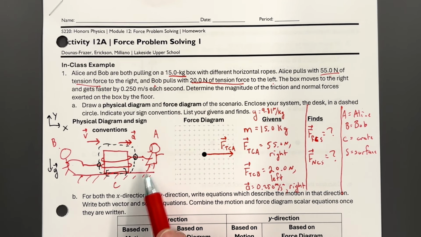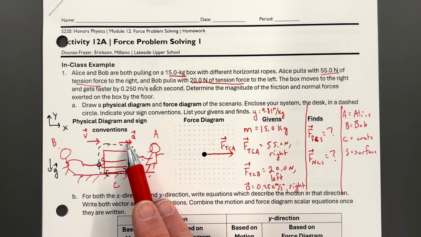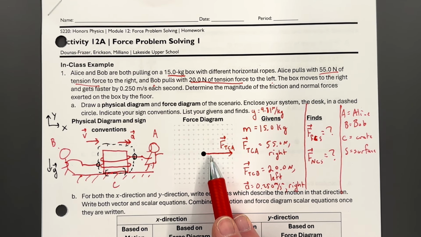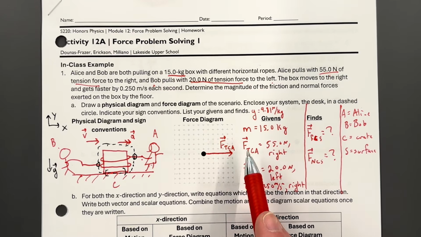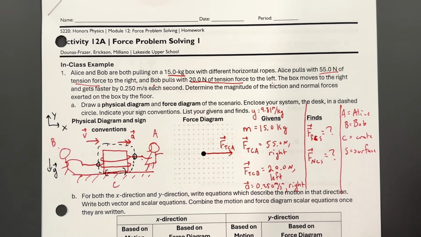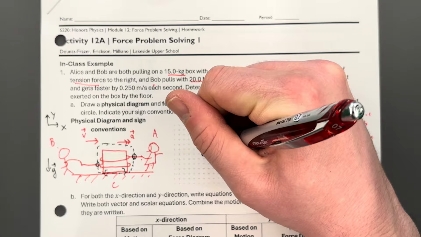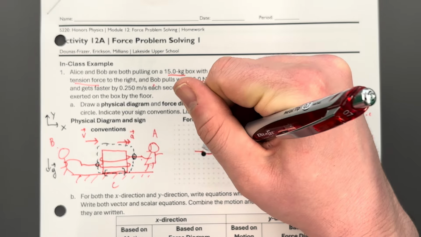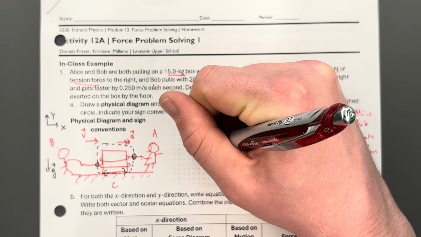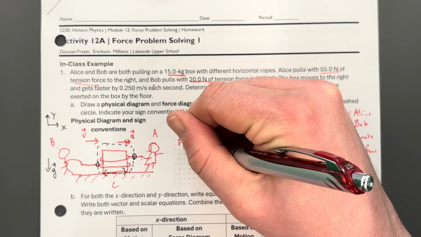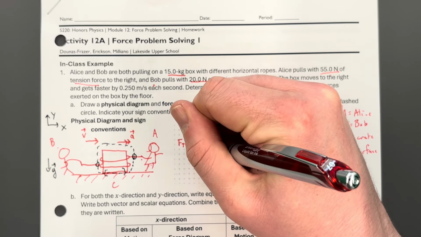And the other thing I know is that my acceleration is in the rightward direction. So I must have more total force to the right than I do to the left. I drew this tension force as 1, 2, 3, 4, 5, 6. So I want total to the left, everything I draw to be less than 6. So I'm going to go 3 and 2 as my choices. I'm going to draw, let's see, 1, 2, 3 as my tension force on the crate by Bob.